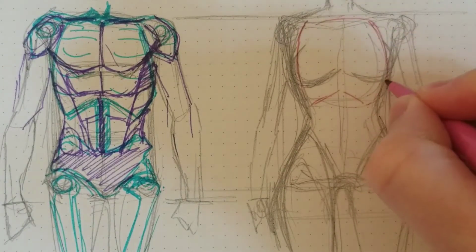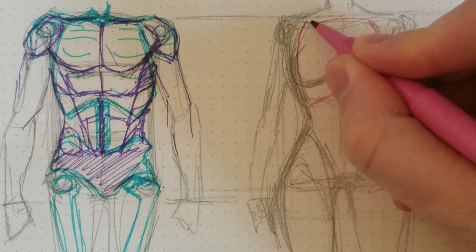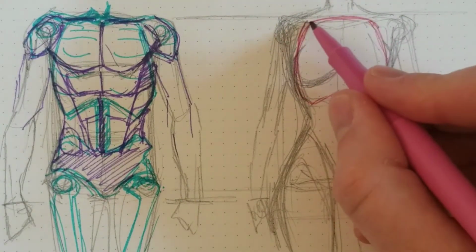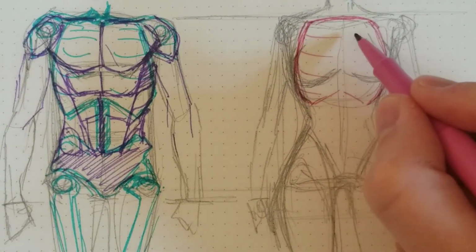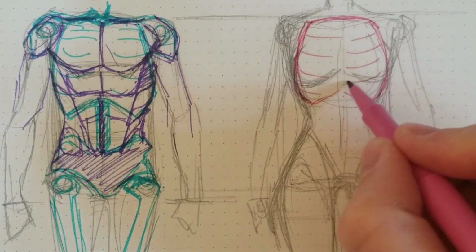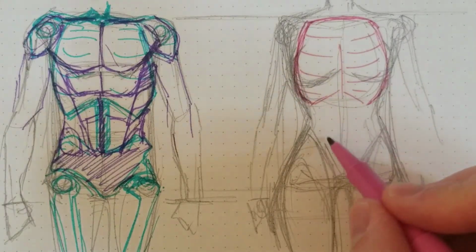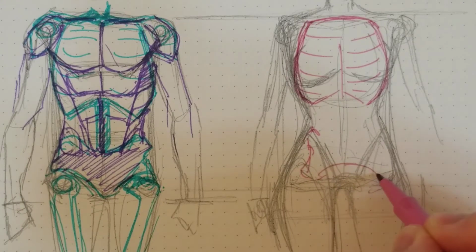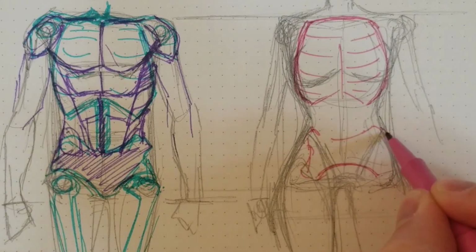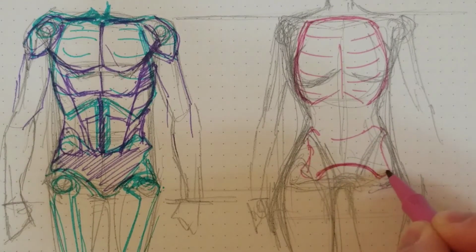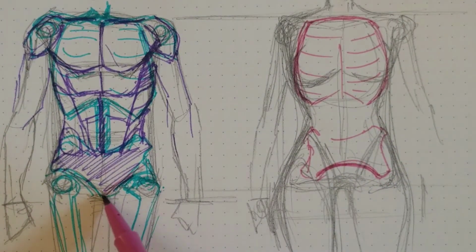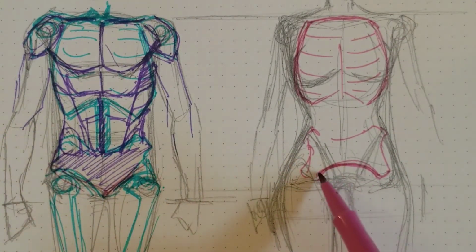Shorter rib cage. Still got the same general shape. The rib cage tends to narrow at the top and broaden out there. Still in that thing. And then the women's pelvis has this shape going on, as opposed to where it has that V shape there.